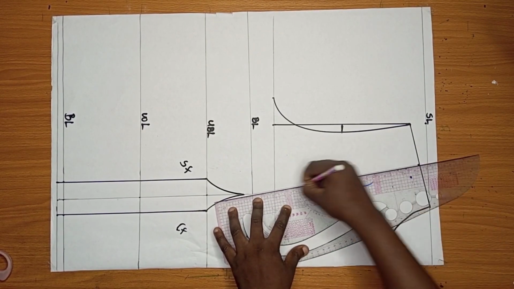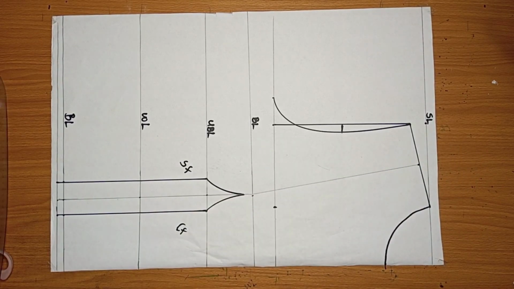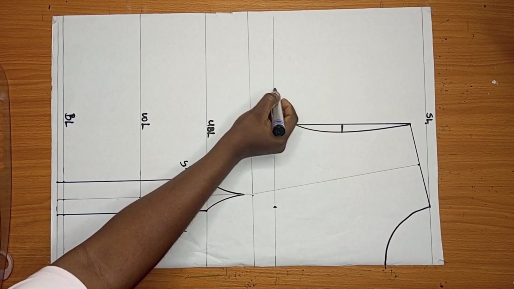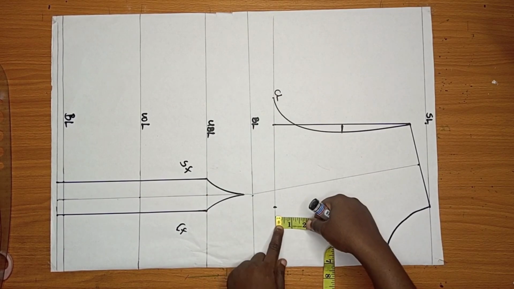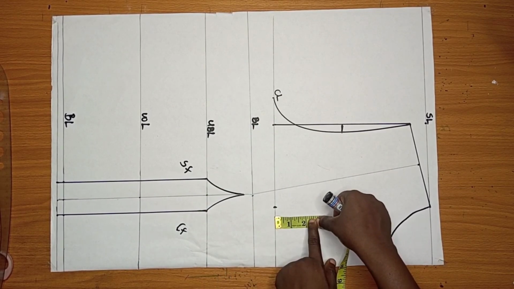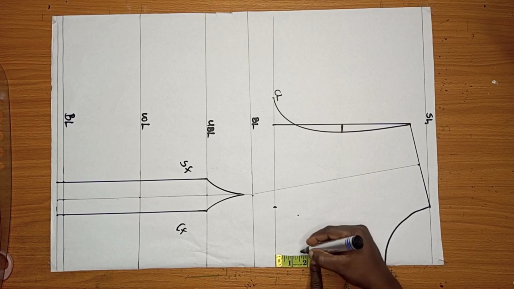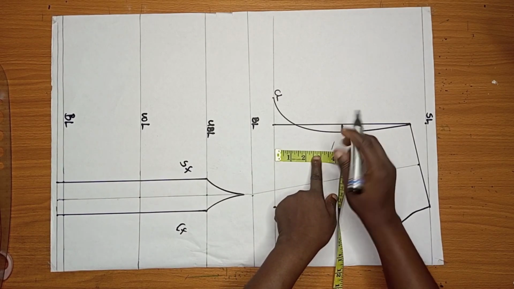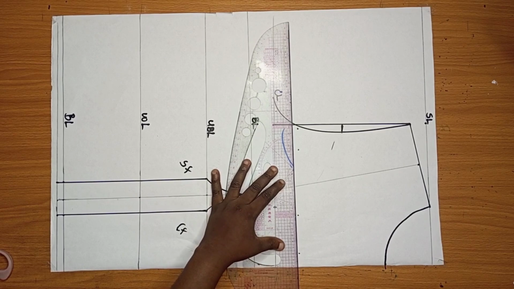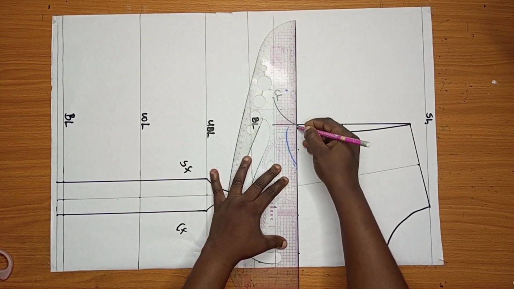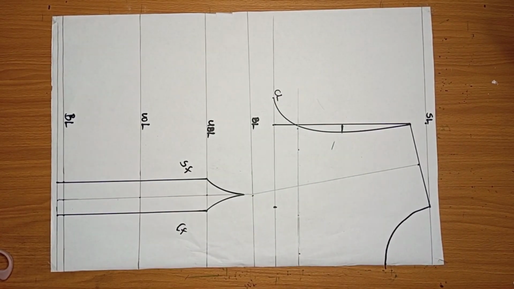Now after doing that, the next thing I'm going to do now, I'm going to label this first. This is my chest line, please do not forget. Now from this my chest line, I'm going to be coming up by 1.5 inches, and this is just to cover up the cleavage. Now if you want yours to be too covered, you can go up by 2 inches, but I think 1.5 inches is okay. Or if you don't want yours to be too covered, 1 inch is okay as well.